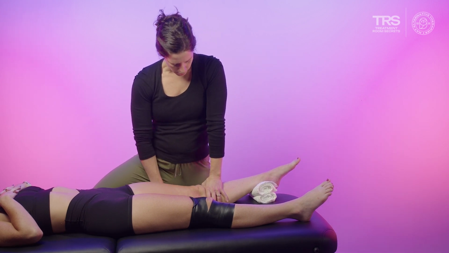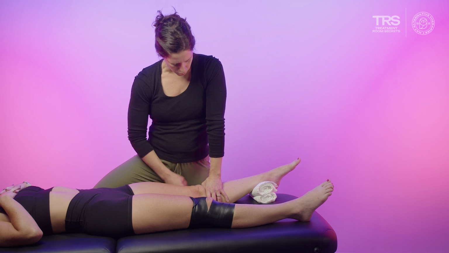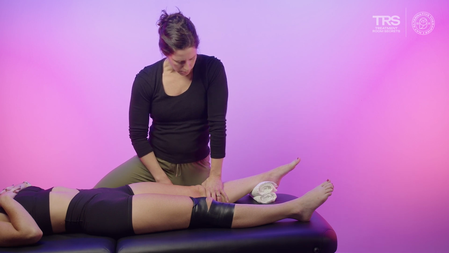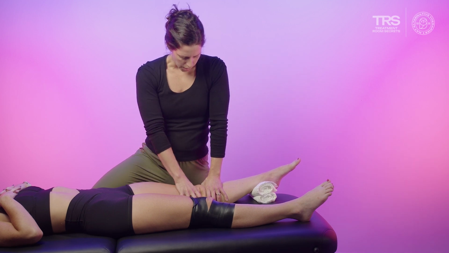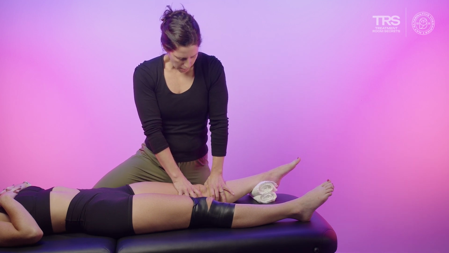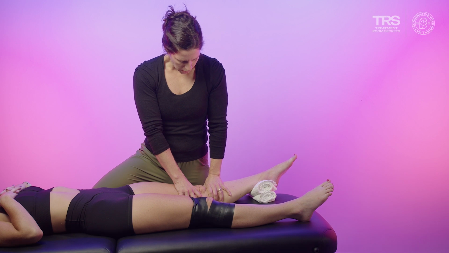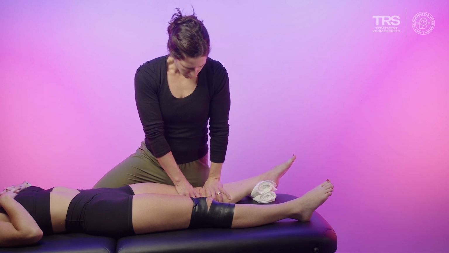My wrist is in a safe position because it's in a more extended neutral position. My elbow is nearly locked out, and I'm going to load into my shoulder with my body weight. So I'm disimpacting, I'm externally rotating. Now I'm going to load the joint into extension.